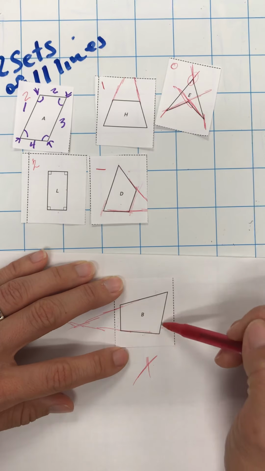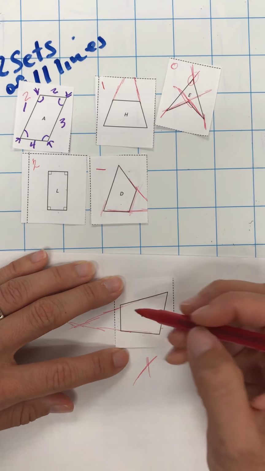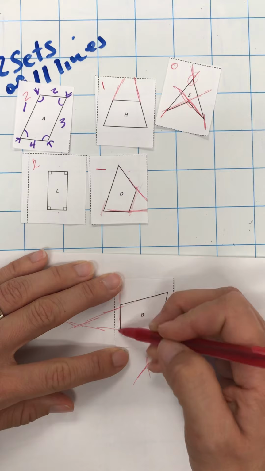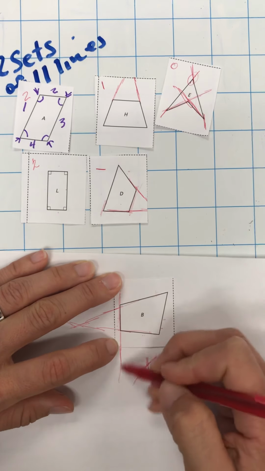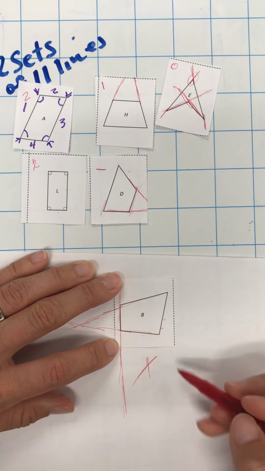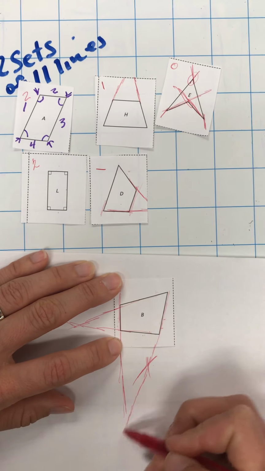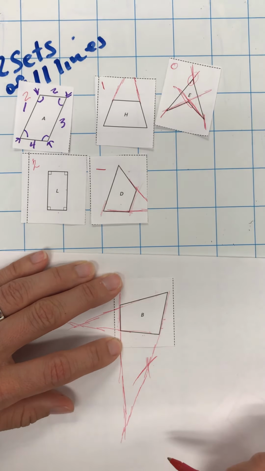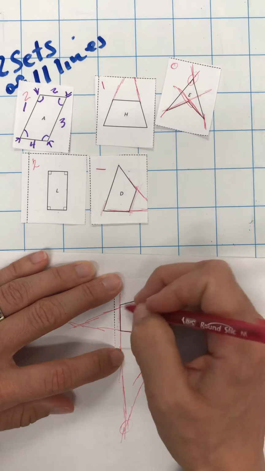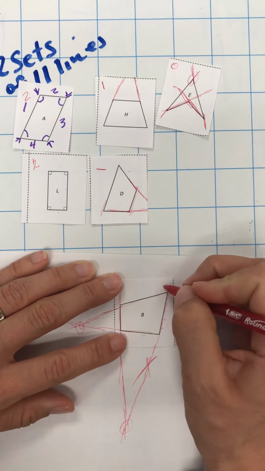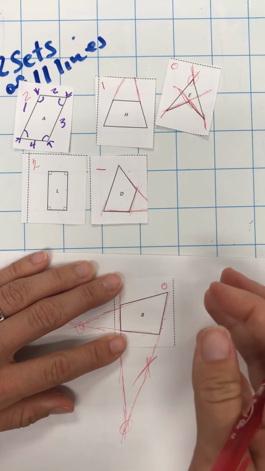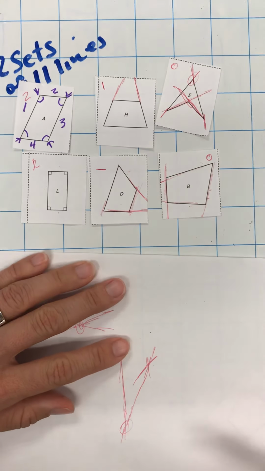Okay? Does it look like they're equal distance? I'll let you decide. But if I sit here and I draw this line straight out, okay, yep, I have to go a little bit further, and then I draw this line, eventually it does end up crossing. And because it crosses and this one crosses, this means it has 0 parallel lines. Okay?